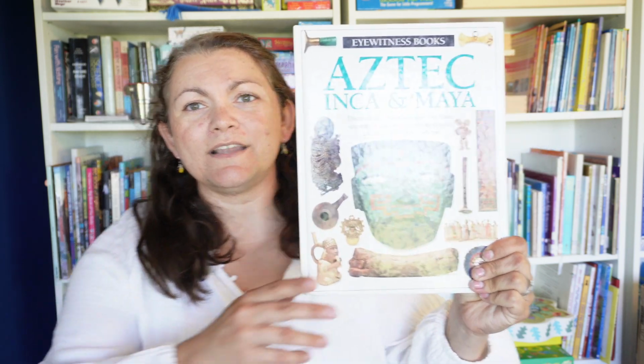And then this is an older one, and I'm not sure that all the information is accurate, but I use this mainly for the pictures. It does have lovely pictures of artifacts and such. So those are all of the general resource books.